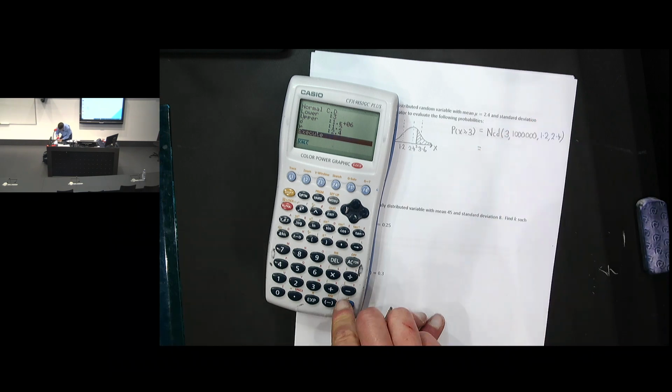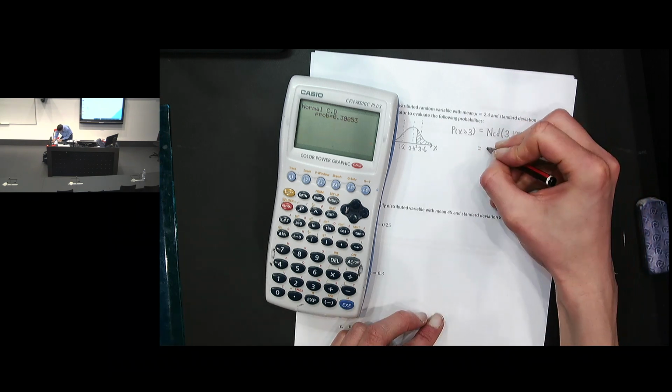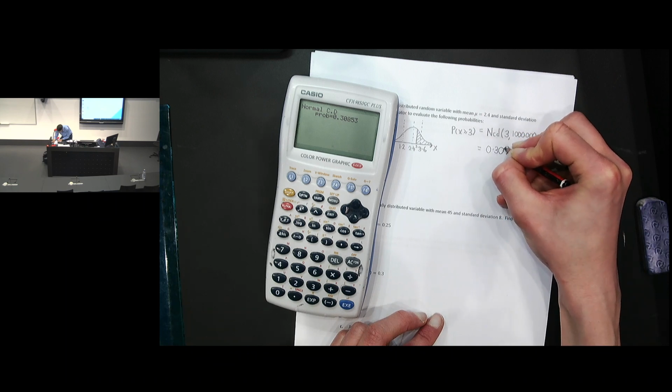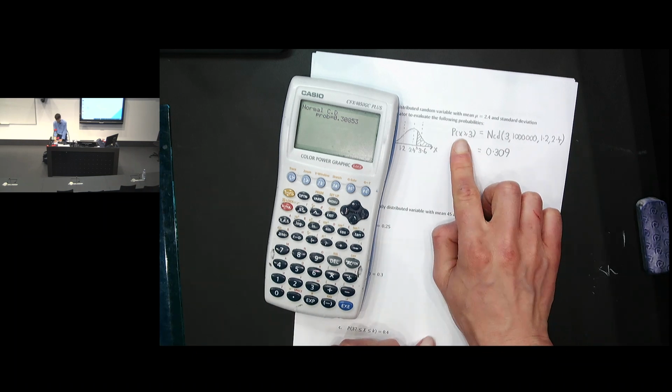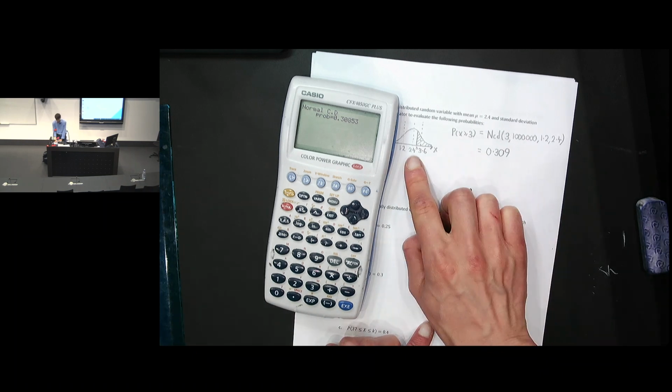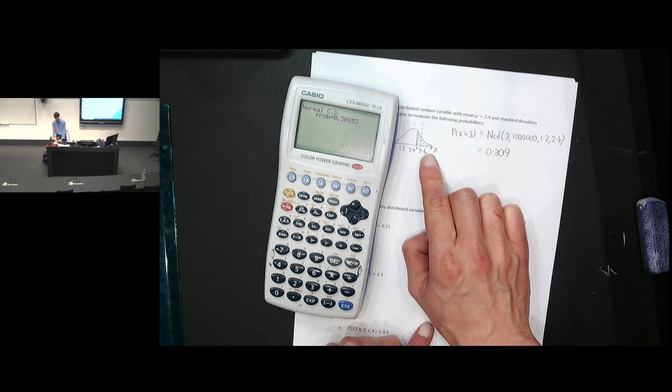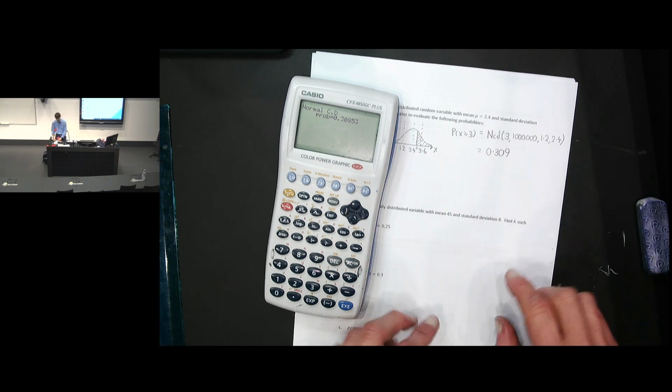And that's equal to 0.309. And that's it. That's the probability that this random variable x, whatever it happens to be, is going to be greater than or equal to 3 if we were just to go up and measure it.